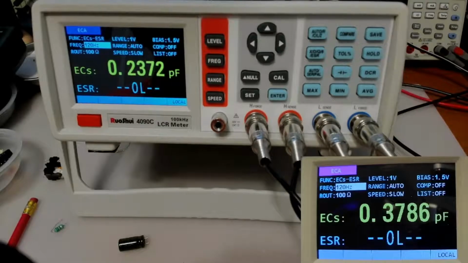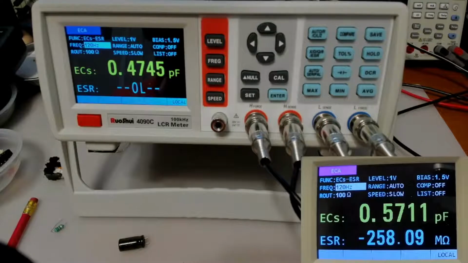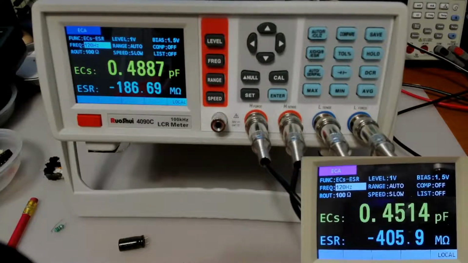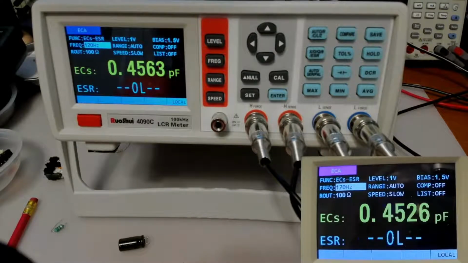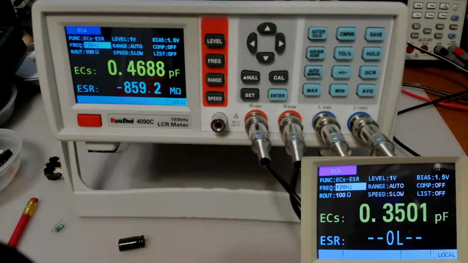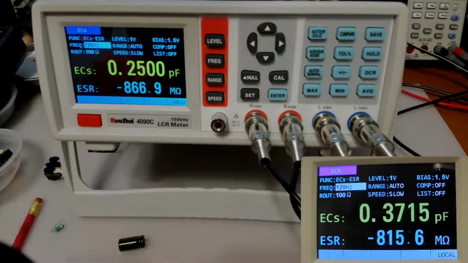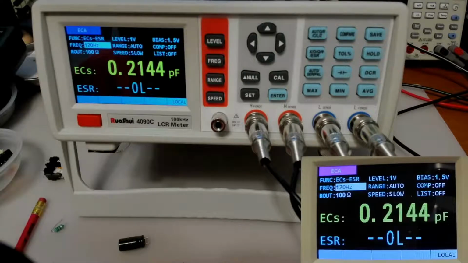And the only other thing is this null button here. On most other meters that is marked as ref. So if you push that, if you take a little component, let's have a look at a small capacitor here.